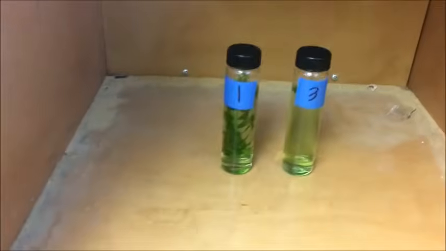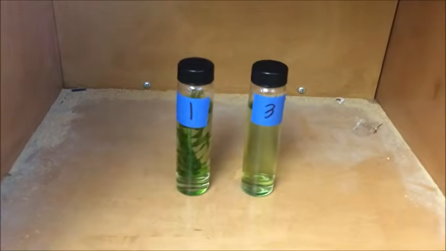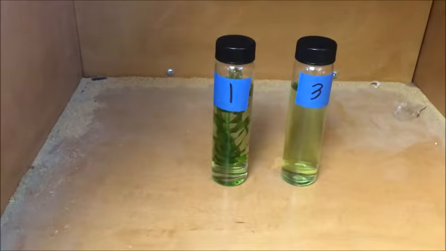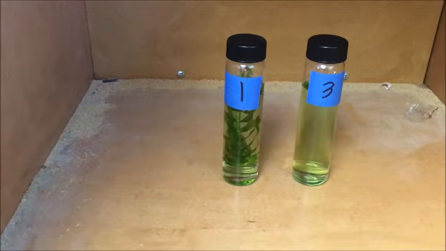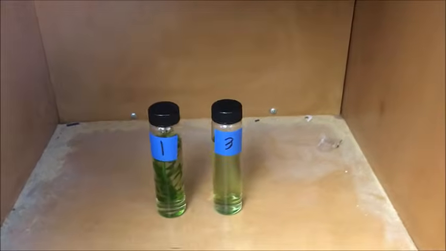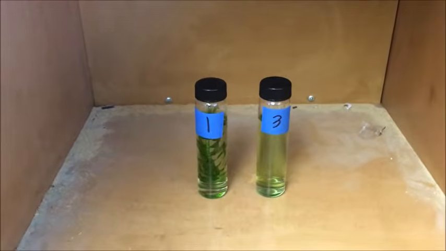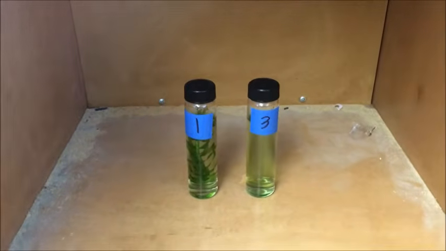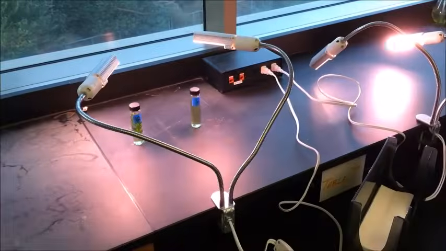Now, in one of my cupboards right here, I have tubes 1 and 3. So again, tube 1 has the Elodea plant, but will not receive sunlight. Tube 3 has no plant, and it will not receive sunlight. So I'm going to close the cupboards right there. I'll come back in 24 hours and show you the results.